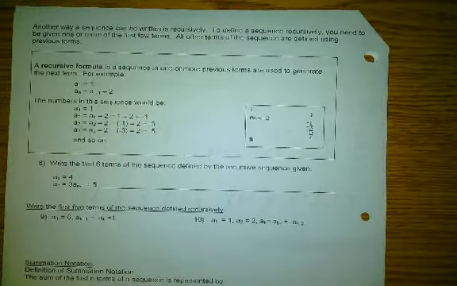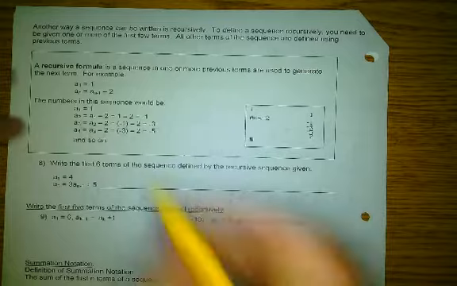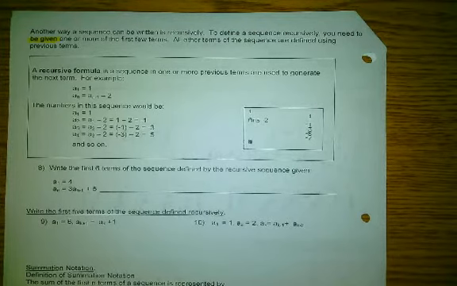Okay, another way that you can write sequences is known as recursive. To define a sequence recursively, you need to be given, so that's key, one or more of the first few terms. They're going to give you either the first or the first 2 or the first 3 terms or so on, and all the other terms of the sequence are defined using the previous term. So in other words, all the other ones will depend on the previous ones.